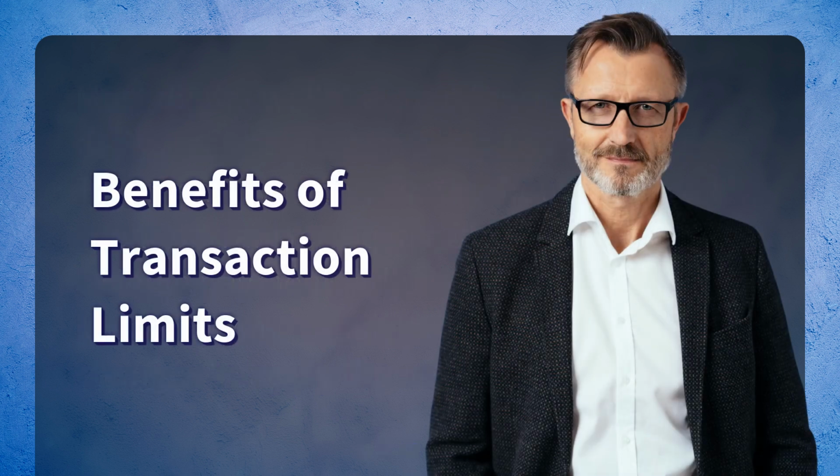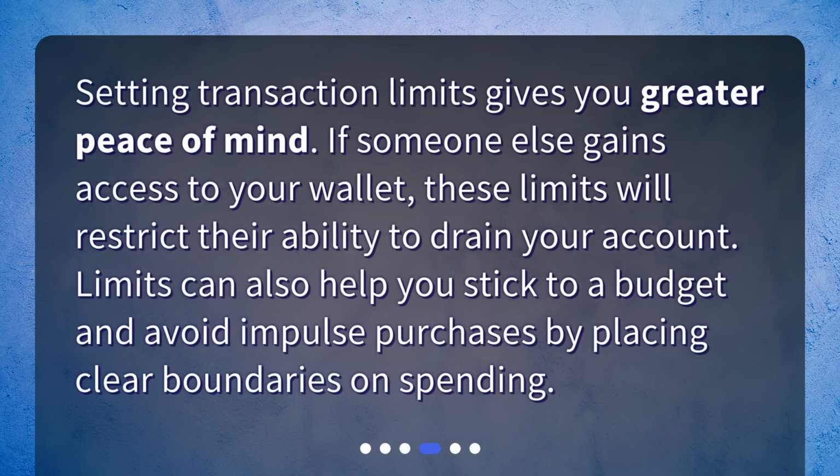Benefits of transaction limits. Setting transaction limits gives you greater peace of mind. If someone else gains access to your wallet, these limits will restrict their ability to drain your account. Limits can also help you stick to a budget and avoid impulse purchases by placing clear boundaries on spending.